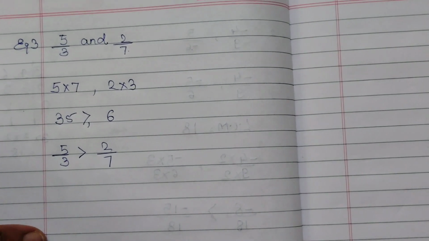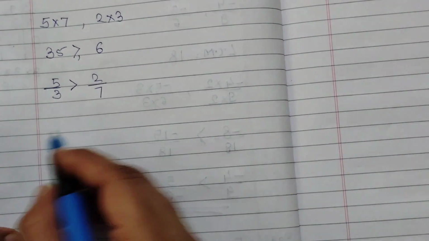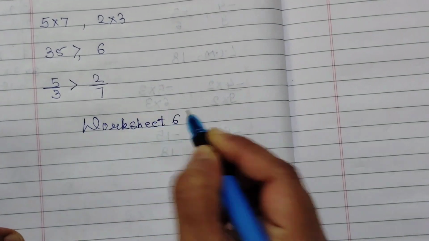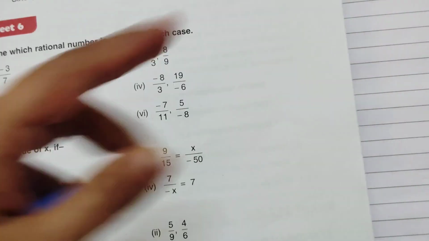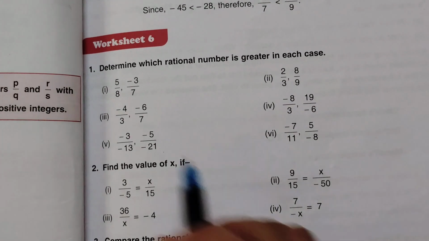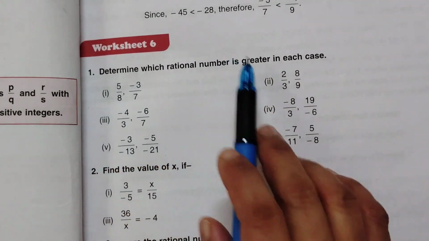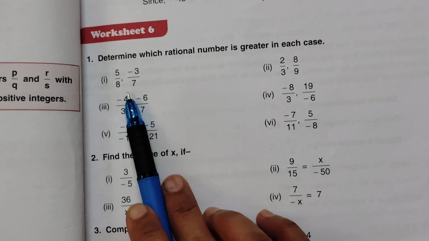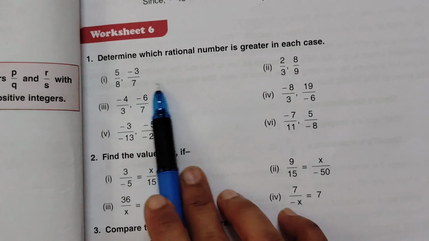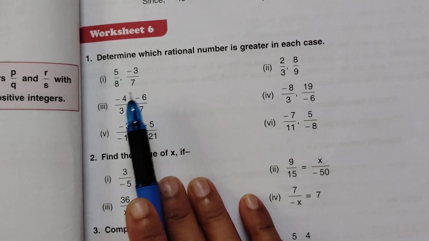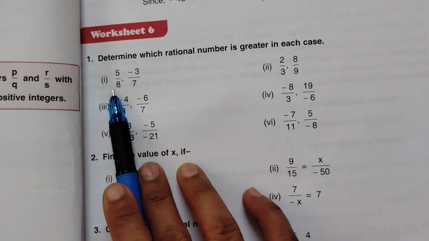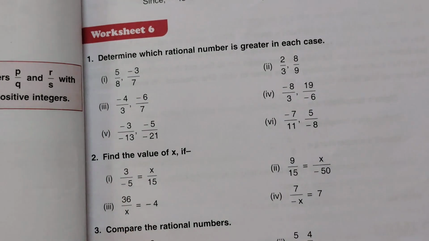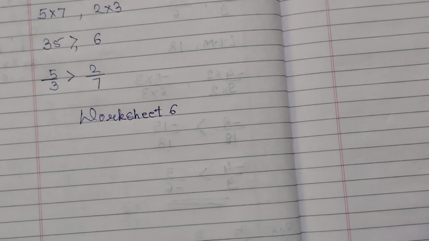So we have completed the examples and now we will start worksheet 6. Let's see what is the question. Determine which rational number is greater in each case. So here same sums are there. We have to compare the rational numbers. Any method you can follow, either cross multiplication or the LCM method. First one we'll do by cross multiplication.